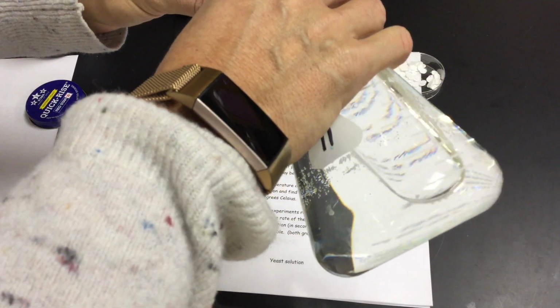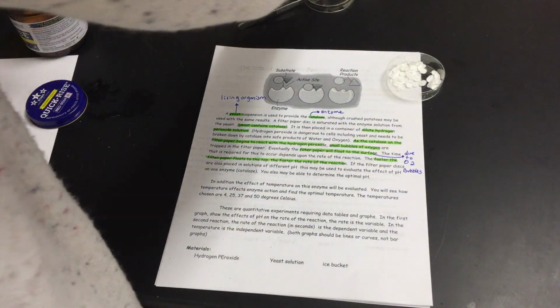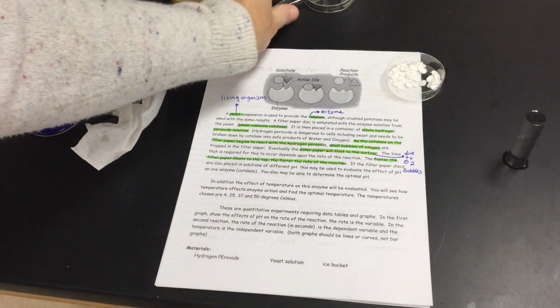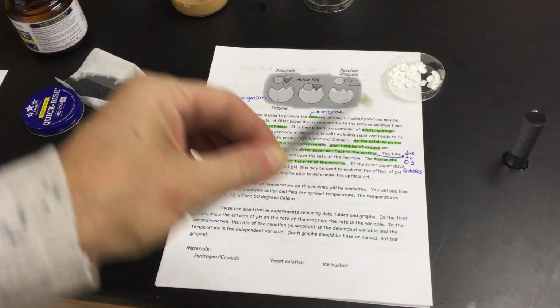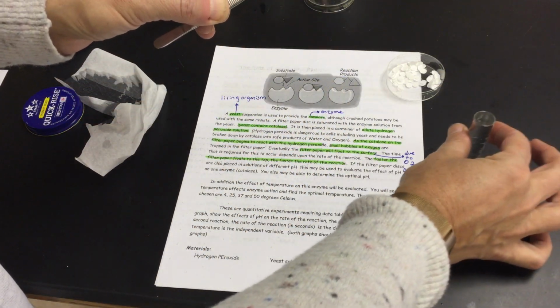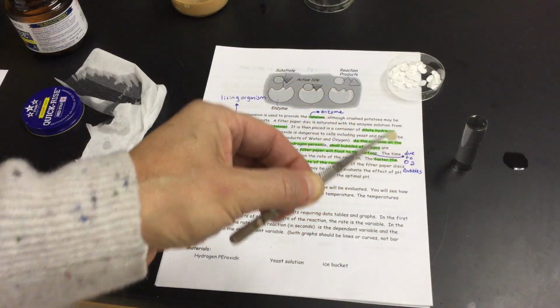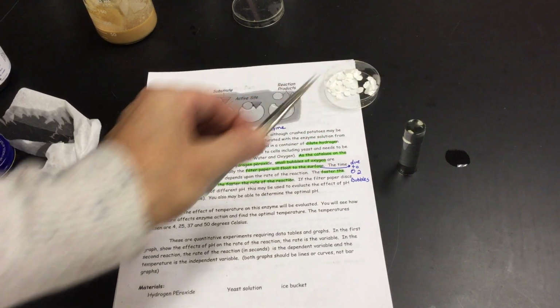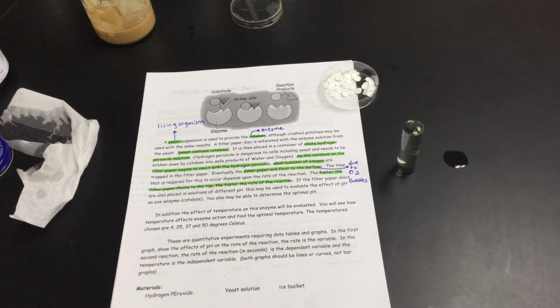I'm going to put just some of my solution of one of them in here. I'm going to fill it up to the top. There's my little tube of water. And I'm going to take my little yeast and I'm going to drop it in. And what's going to happen is that my little yeast is going to sink to the bottom in the little filter paper disc. And when it does, we're going to start my timer.